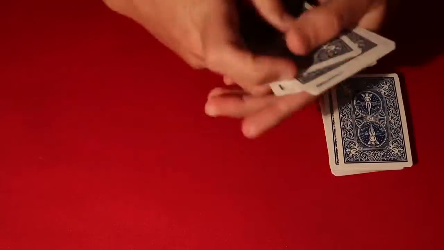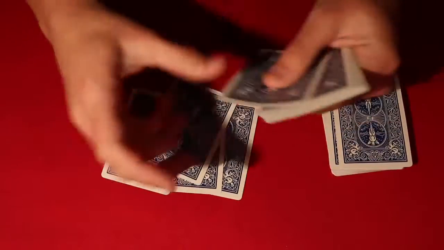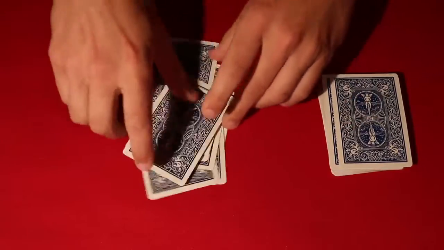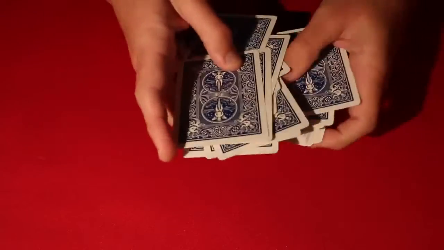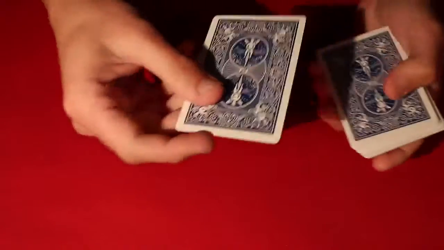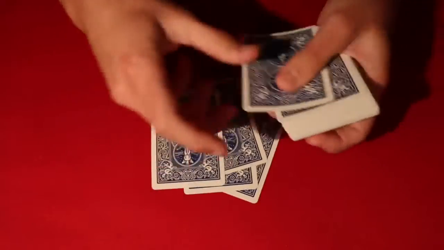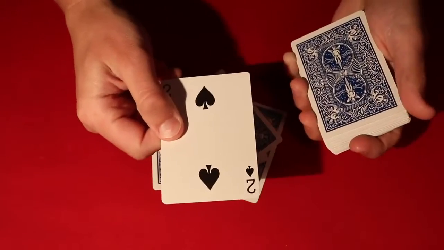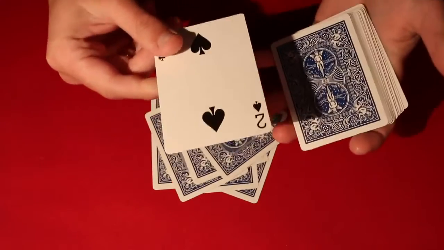But let's say, for instance, they were to say an odd number. The trick is going to work even that much better. So in this case, you put the cards back on top. And let's say they set a number like 9. 1, 2, 3, 4, 5, 6, 7, 8, 9. So it's pretty simple and very, very self-working.